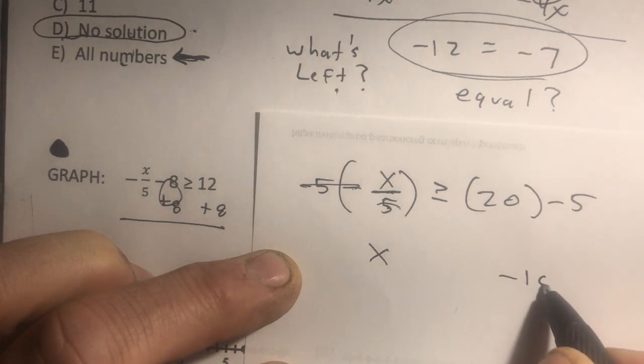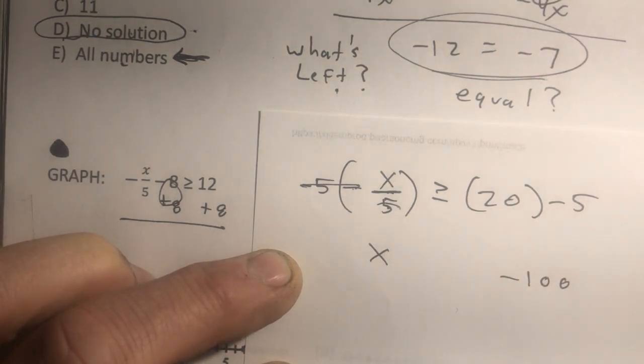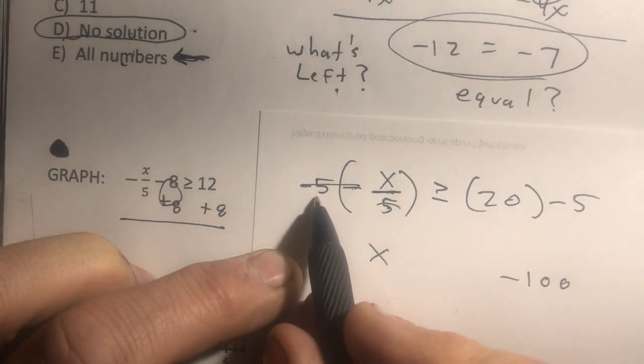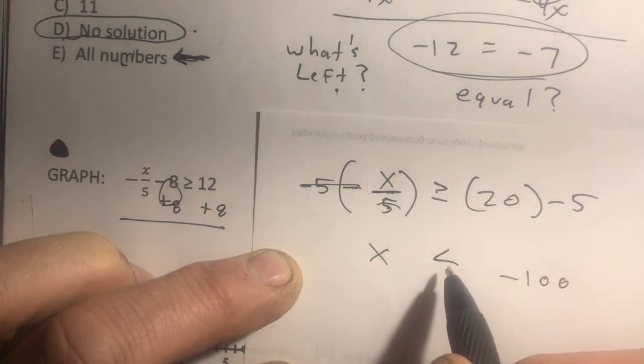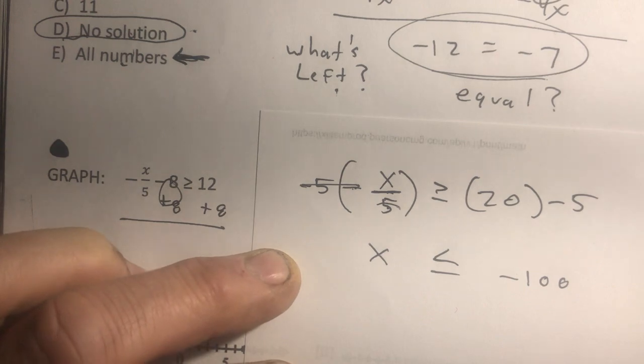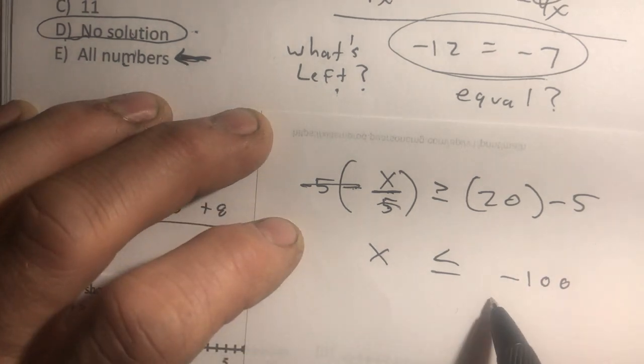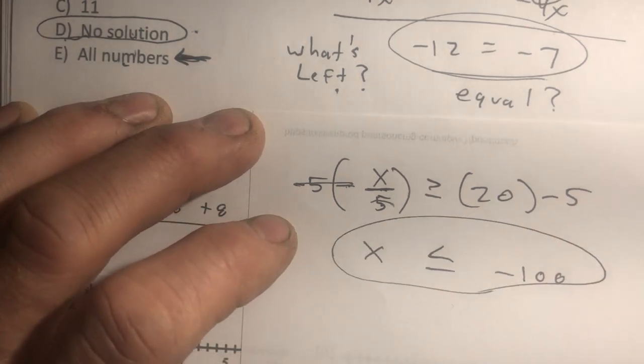Over here I get negative 100. But what happens now, when I divide or multiply by a negative, it turns my inequality the other way. And so there's my inequality right there: x is less than or equal to negative 100.